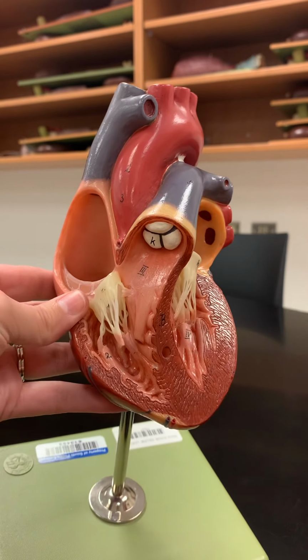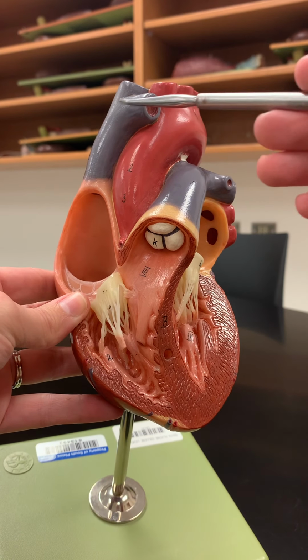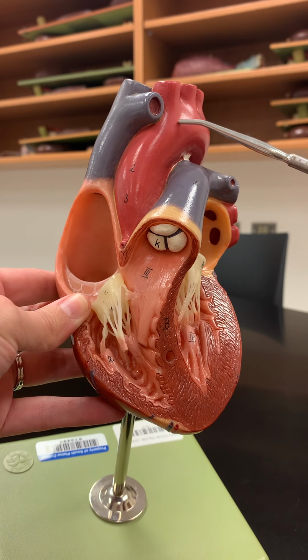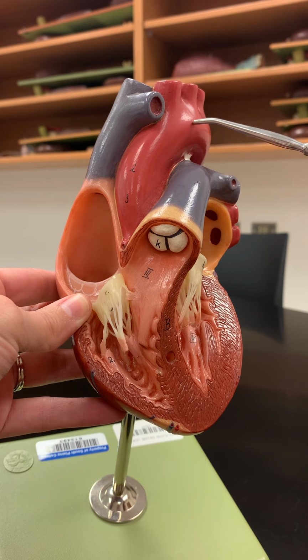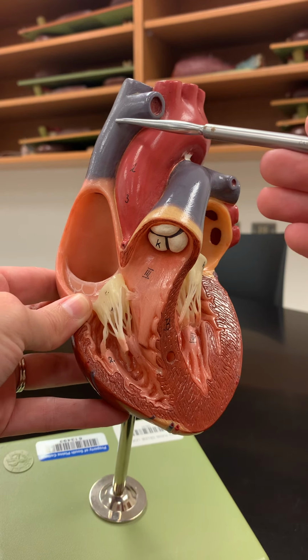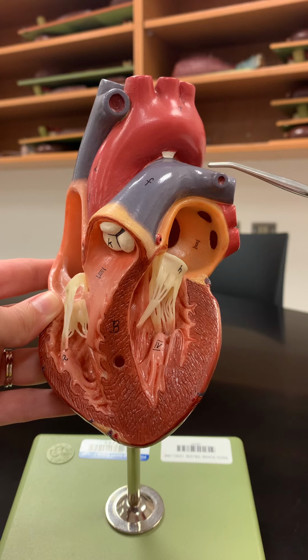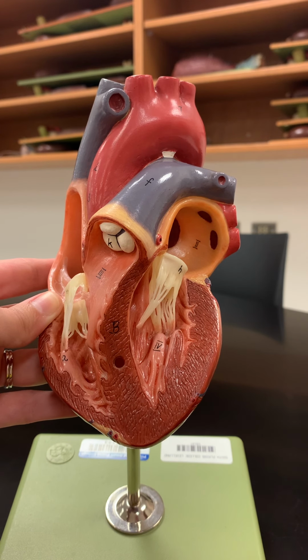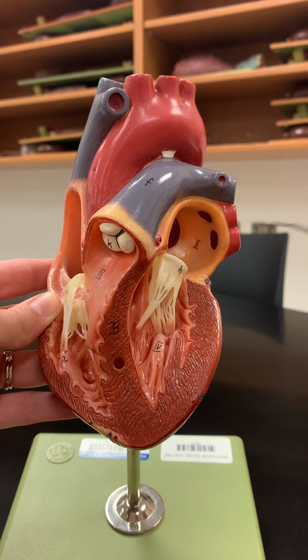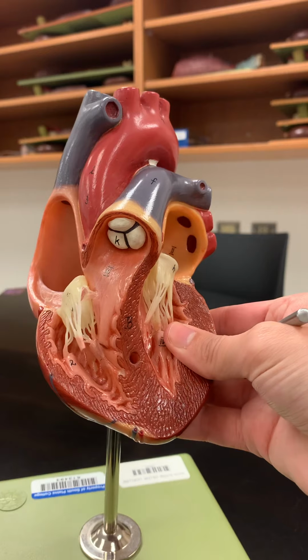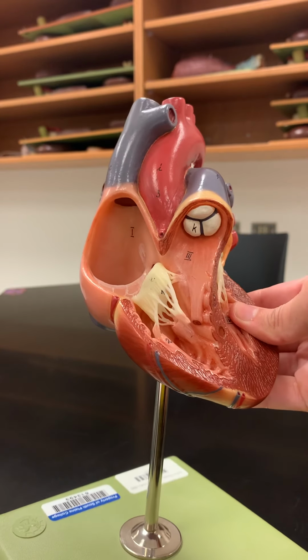You can keep in mind, the way these models are colored, blue is representing oxygen poor, red is representing oxygen rich. For the most part, you can expect arteries to be red, veins to be blue. The exception, though, is for the pulmonary vessels. Remember, pulmonary arteries have oxygen-poor blood. They're going to the lungs. Pulmonary veins have oxygen-rich blood. They're coming back from the lungs. Okay, so those are going to be some of the structures we can see.